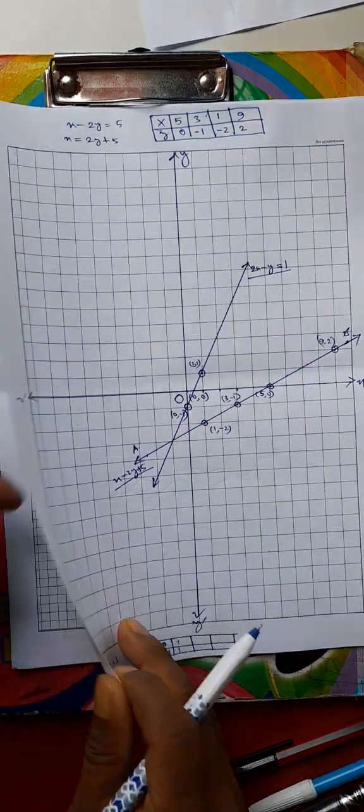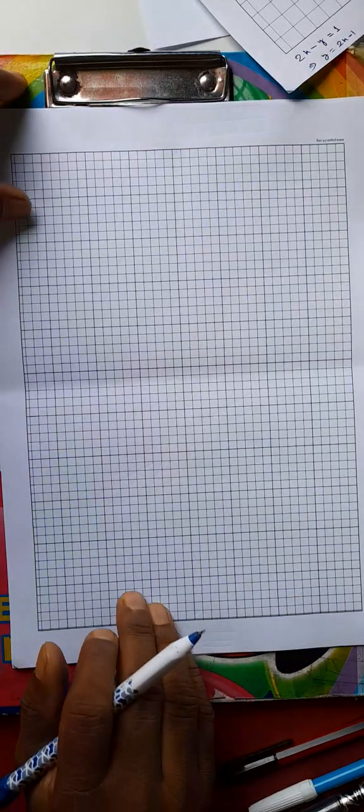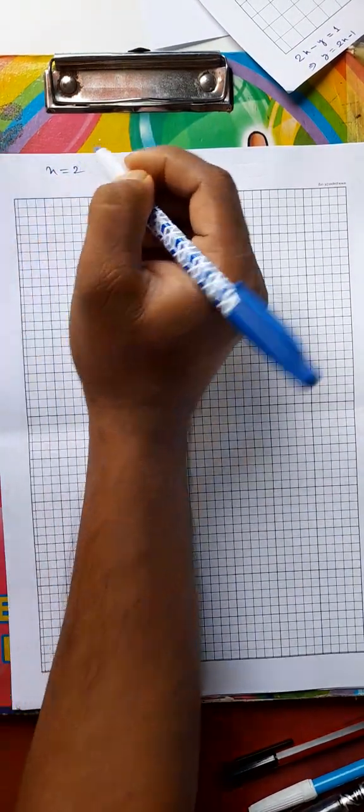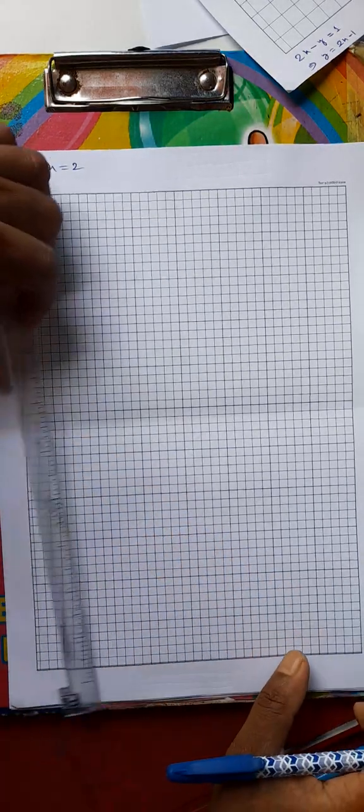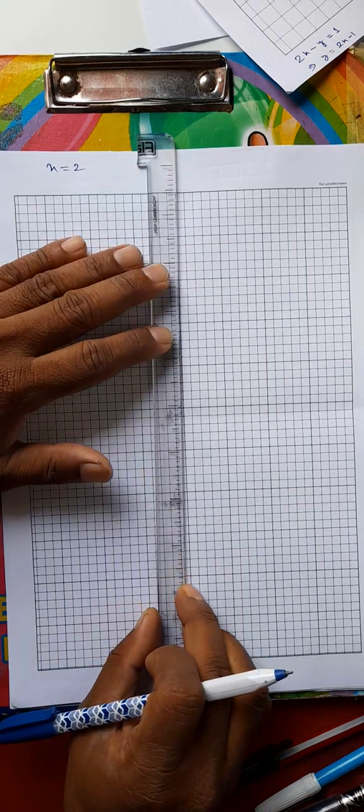Now let us consider a few more equations. Suppose x equal to 2. So x equal to 2. How will you find a graph of this equation?